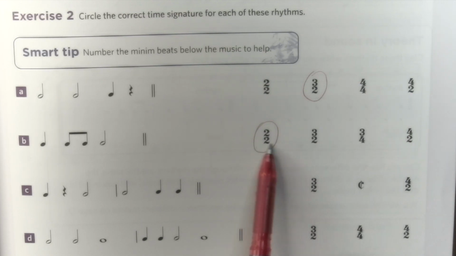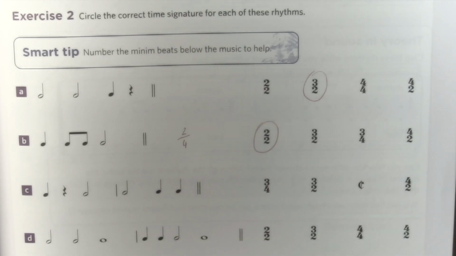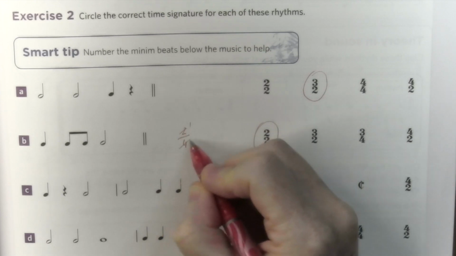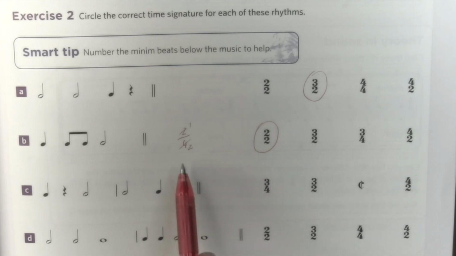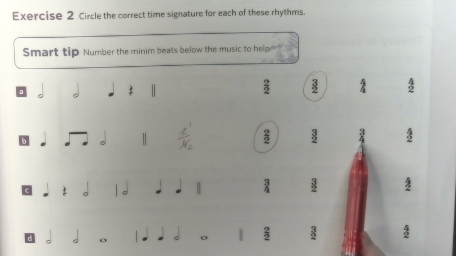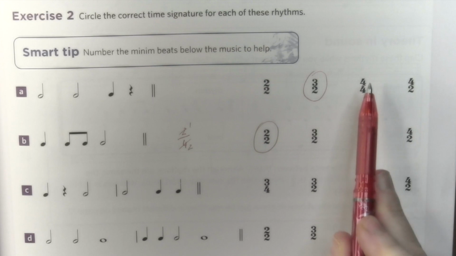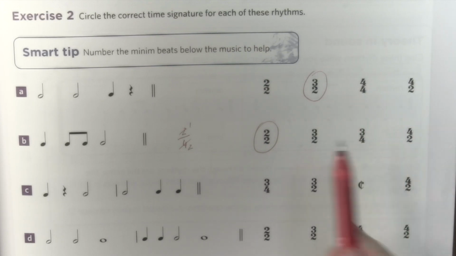Now, why does the denominator 2 indicate the minims? Because the fraction of a minim is 2/4, and if you simplify it, dividing both numbers by 2, we have 1/2. So the minim is a half. Okay, and this is why 2 relates to minim. Now we can't use 4 because 4 already indicates crotchets. In fact, when we have 3/4 or 4/4, we have 3 crotchets in a bar, 4 crotchets in a bar, and so forth. So 4 is really crotchets.